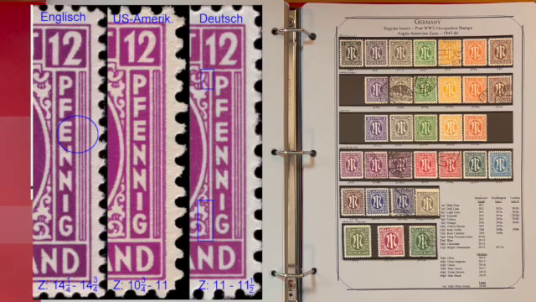First, check the perforations for the Perf 14 London printing. Next, check for the extra detail in the scroll work. The one with the white space is the German printing. Finally, the Perf 11 printing without the white space is the US printing.